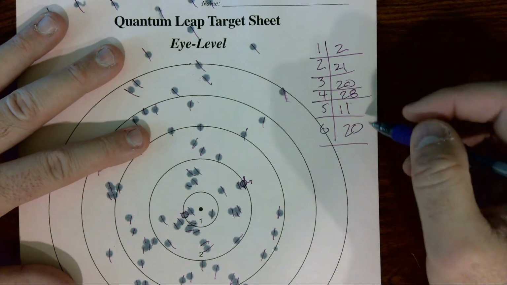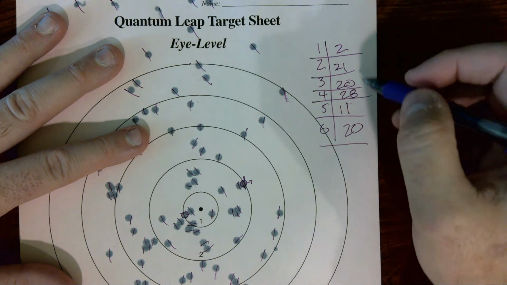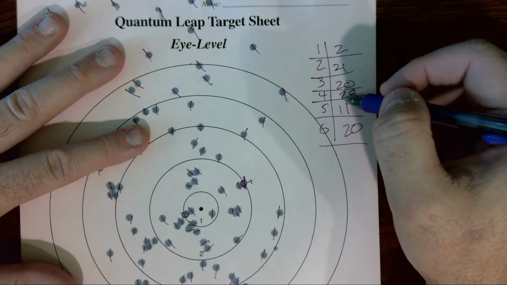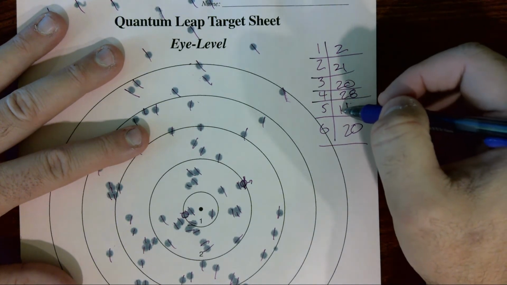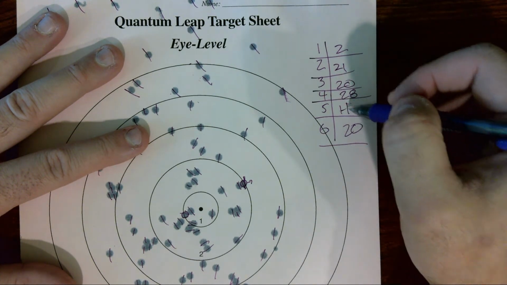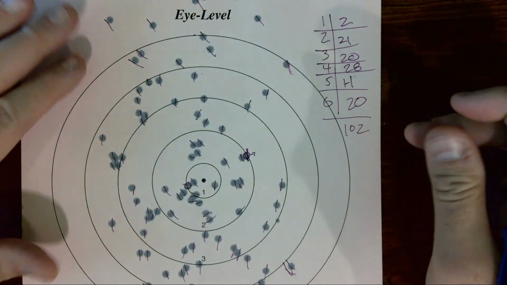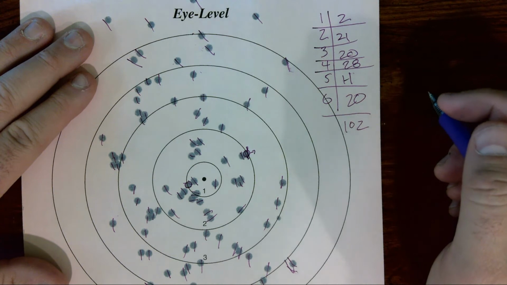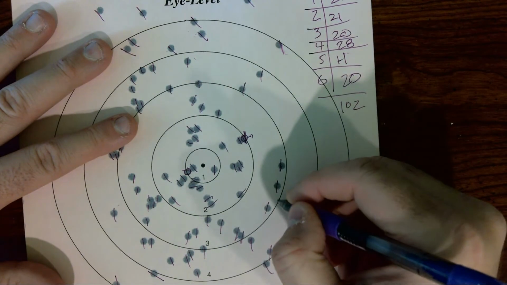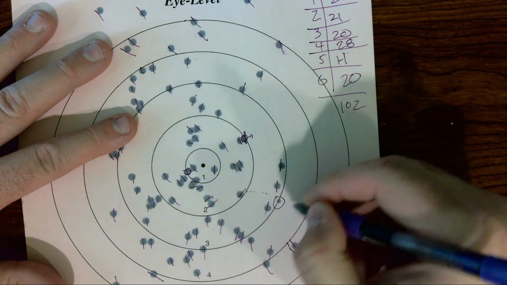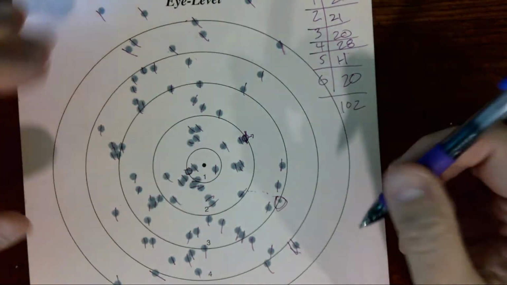Okay, so let me add these up again and see how many we have. So that's 23, 43, 71, 82. So that's 102 that I counted up there. Okay, so there we go. This one I'm not counting because this was a bounce. Like, this ball bounced over here. So I purposely don't count the bounces.